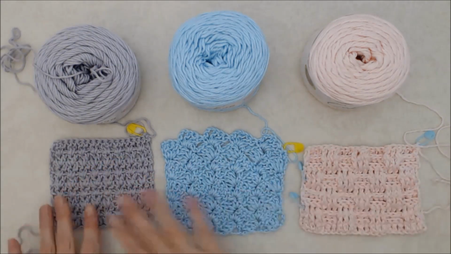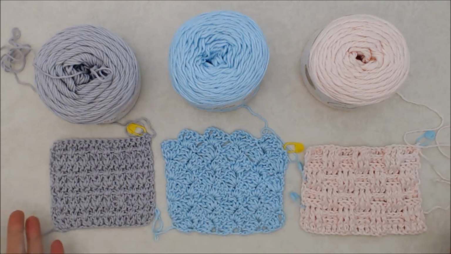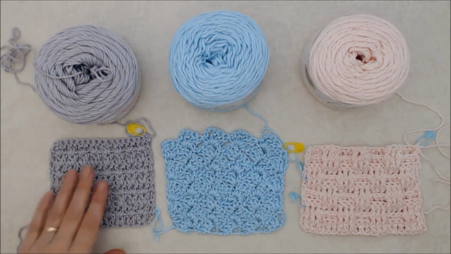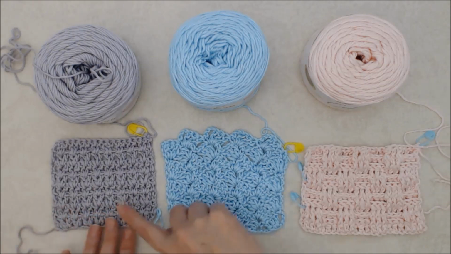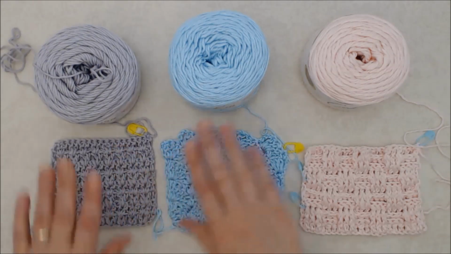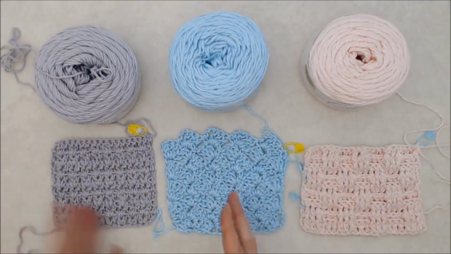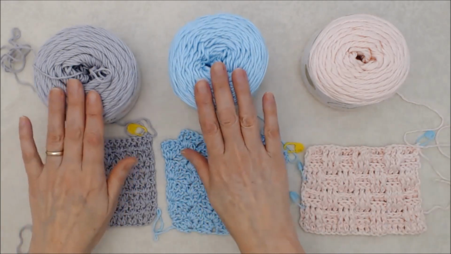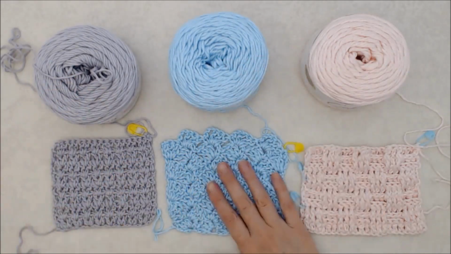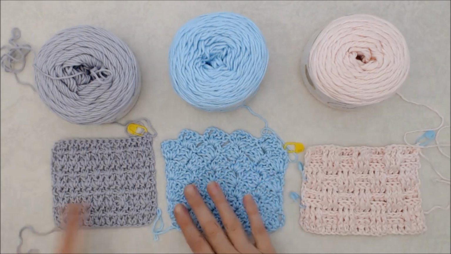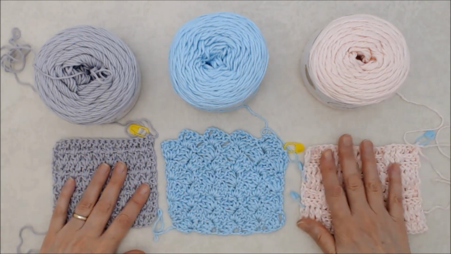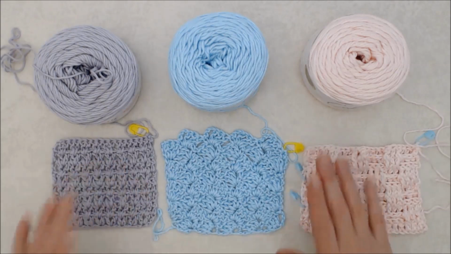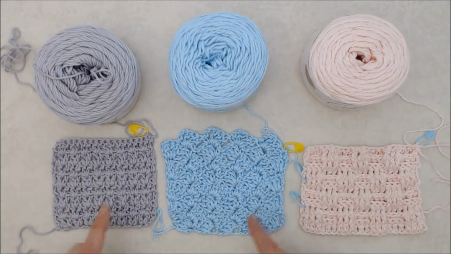Now your swatches give you a lot of information. They tell you how many stitches you're using per inch, and how many rows you need, because of course you can make your blanket using any type of yarn that you like, using any size hook that you like. So the swatch gives you all the information that you need, and it's really important to do a swatch, and I'll just insert a little segment here that explains what happens if you don't.